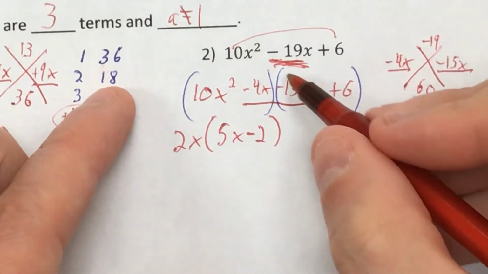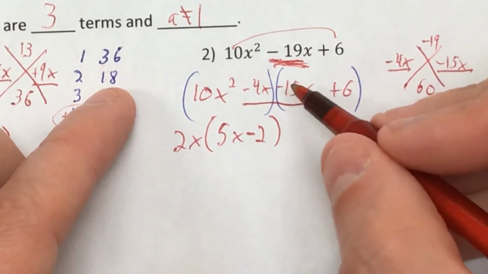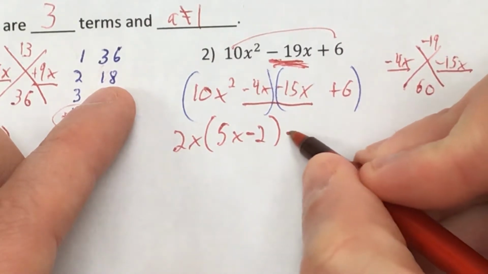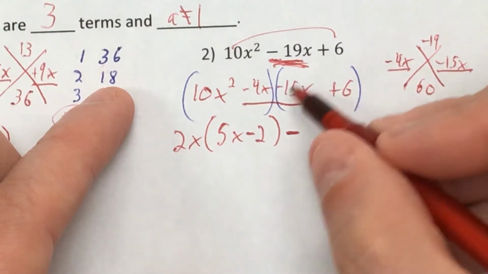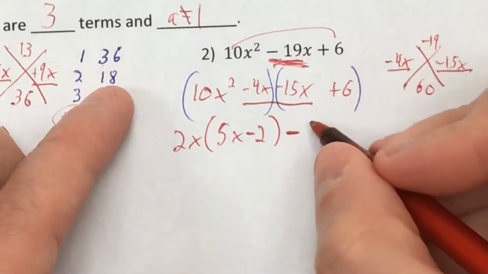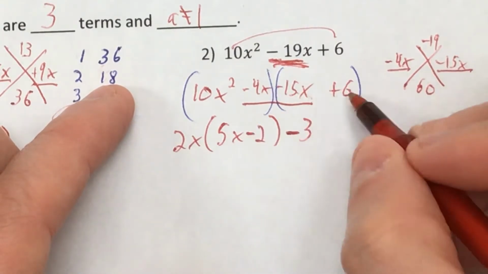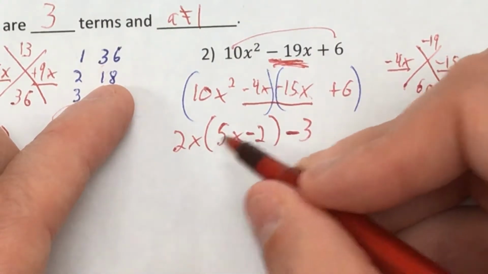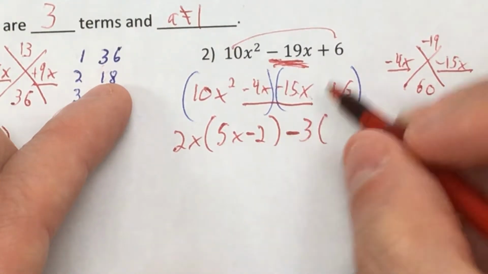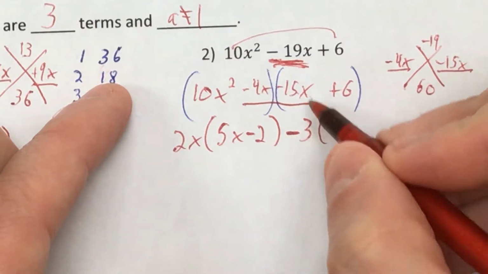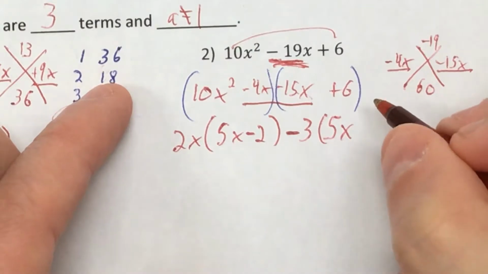And finally here we come to a negative. If this term right here is negative, you need to pull out a negative number. So then it's just what goes into 15 and 6. It is 3. So you need to pull out a negative 3 because this first term has to match the other one. Remember, these have to match. And if this is positive, this got to be positive too. So pull out a negative 3. And if you pull out a negative 3 from a negative 15, you have a positive left over.